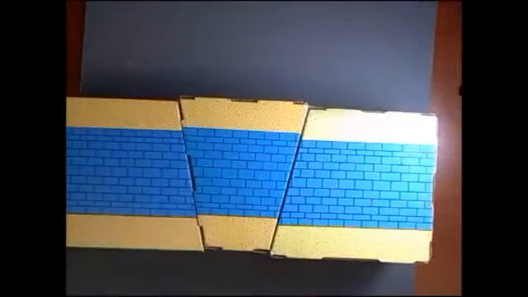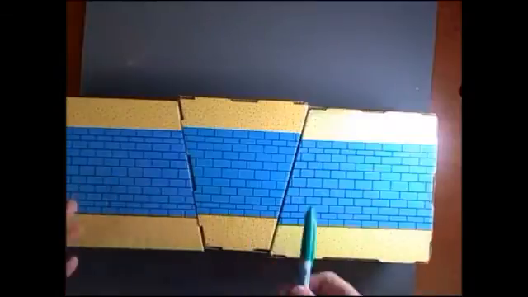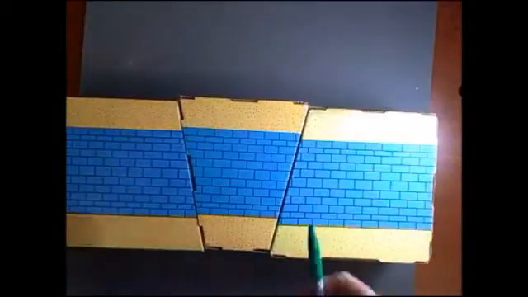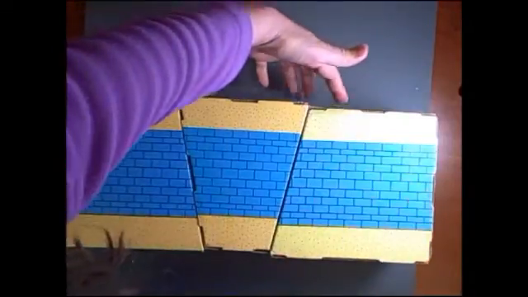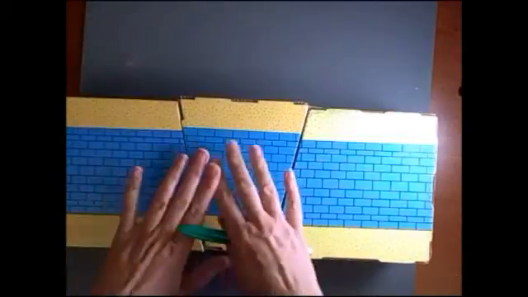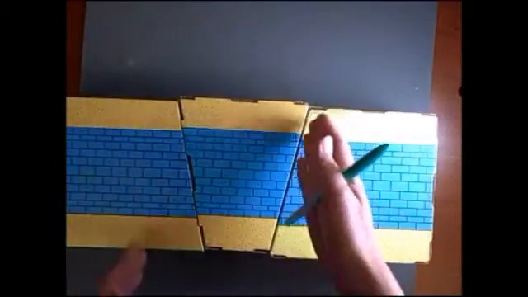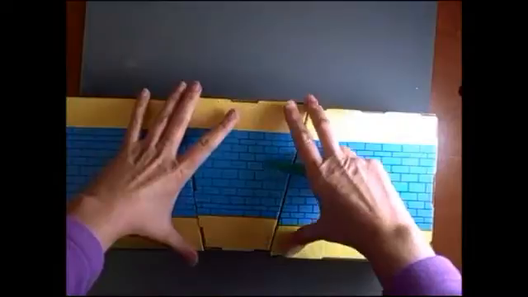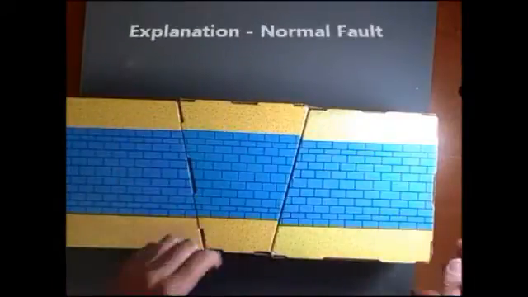All right, you guys, I just want to give you a quick explanation about faults. Now, what we're looking at is a cross section here. If you were walking, you'd be walking up on the surface here. And so this is a cross section through the earth. And what we have are faults, and faults are breaks in the rock across which motion occurs.